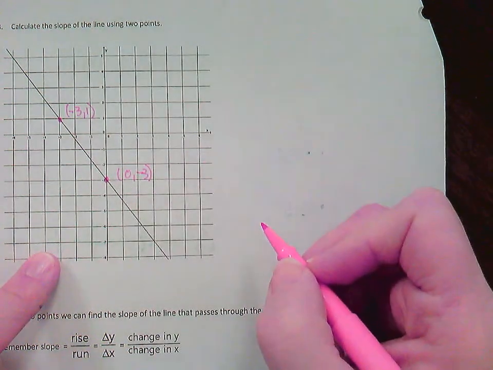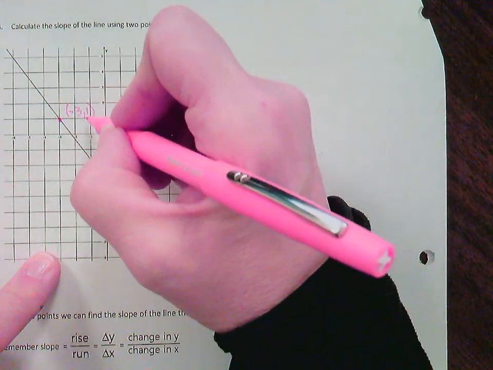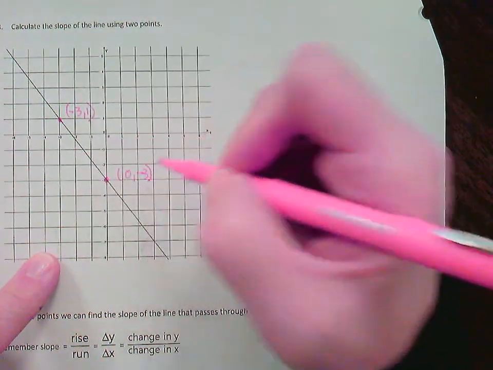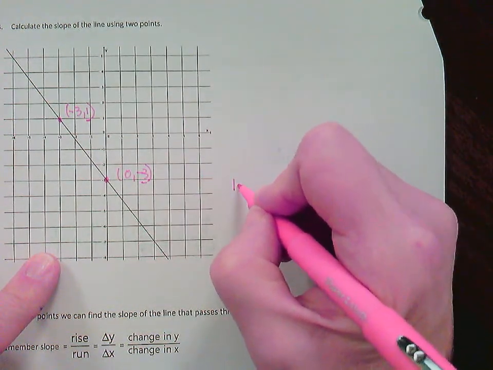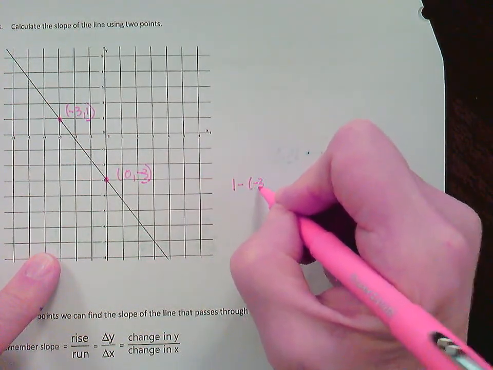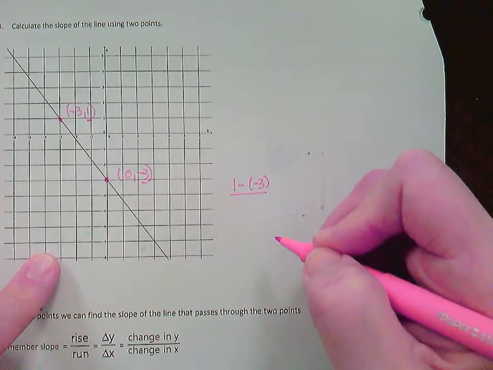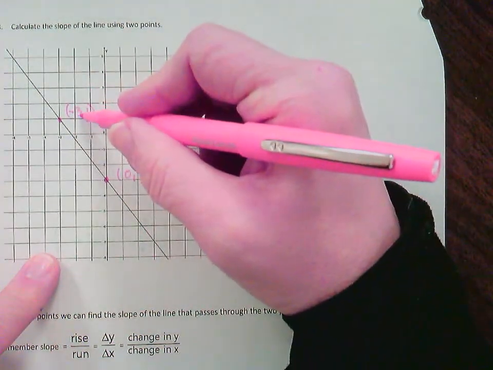Once again, going to find the difference in the y's. I'm going to start with this point and move to this point. So it's 1 minus negative 3. Be very careful with your signs. 1 minus negative 3 over negative 3 minus 0.